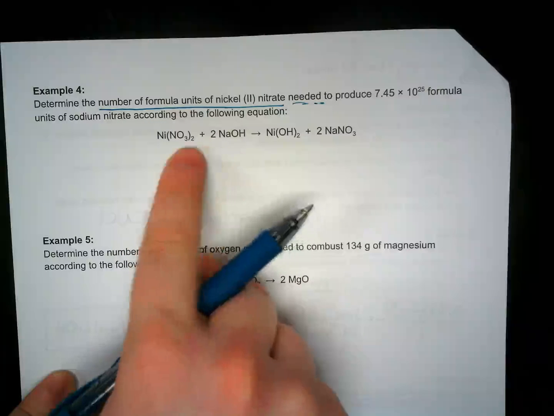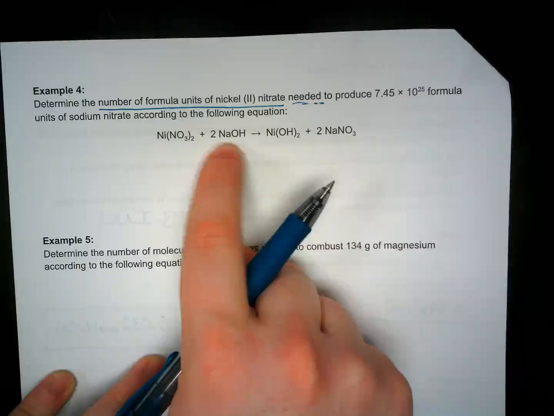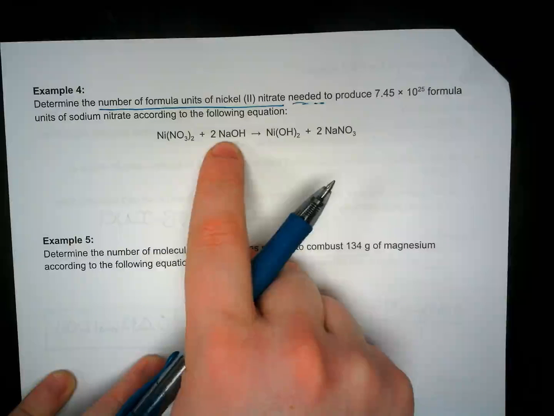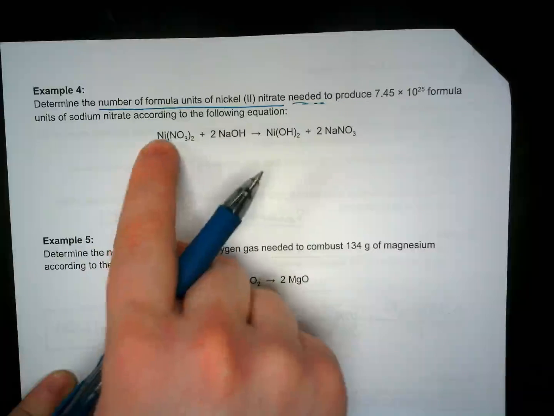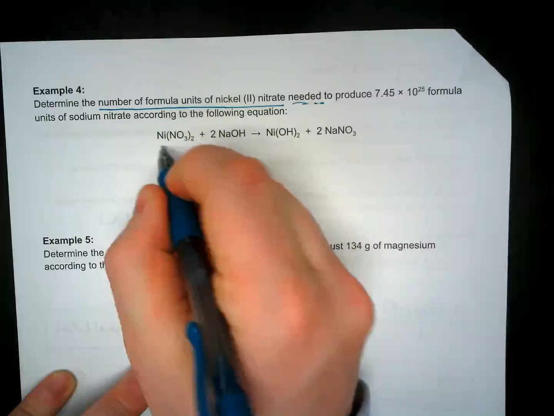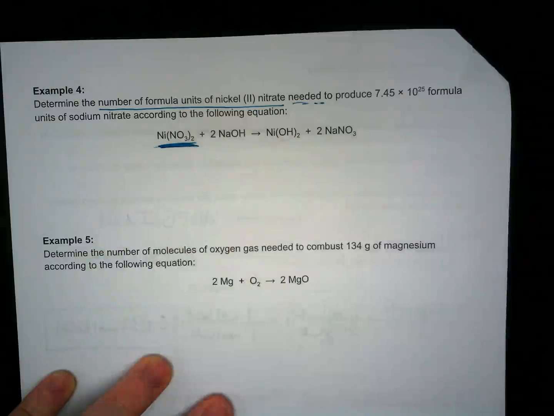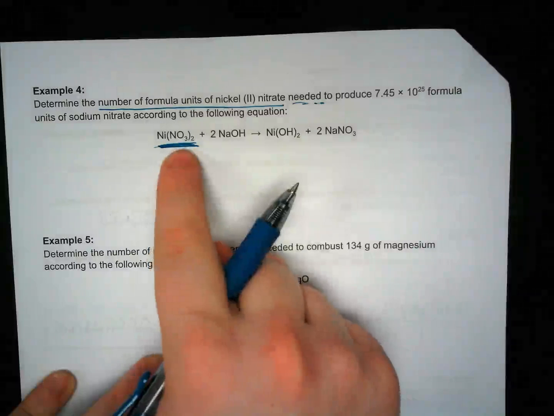And then when we look at these two, I know that's not nickel, that's sodium. And it says nickel nitrate. Well, I know that's nickel. That's nitrate. I recognize that. So that is my nickel nitrate right there. Okay, so we're working with this stuff.